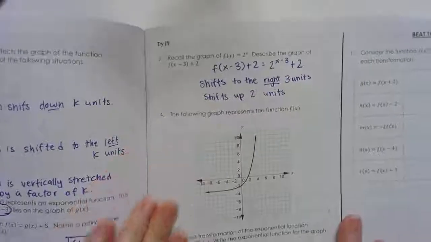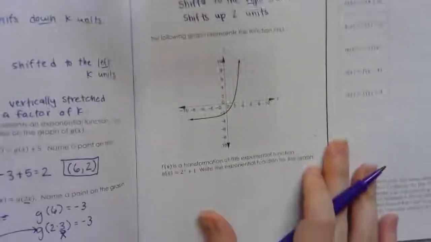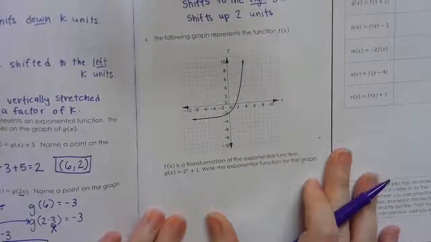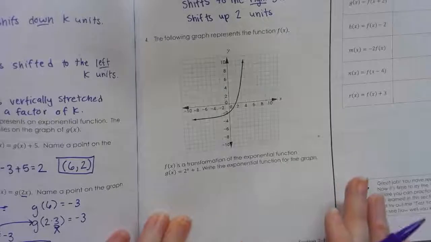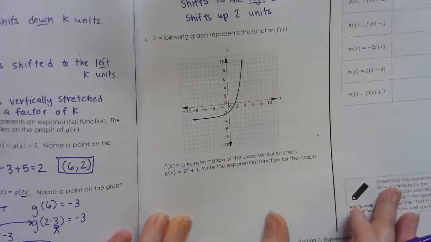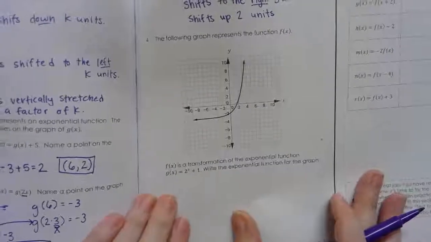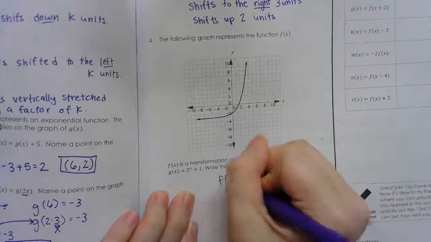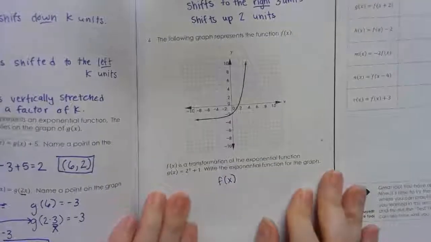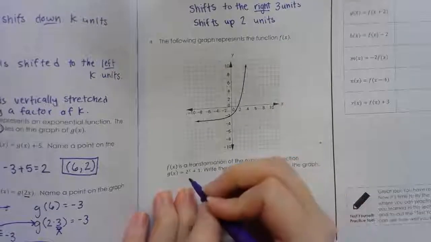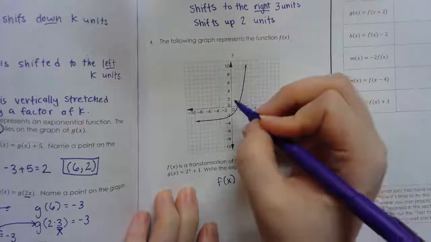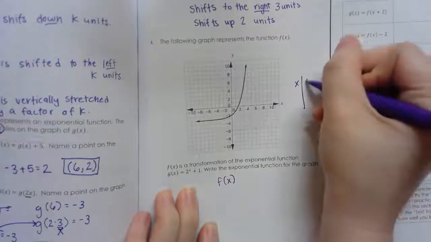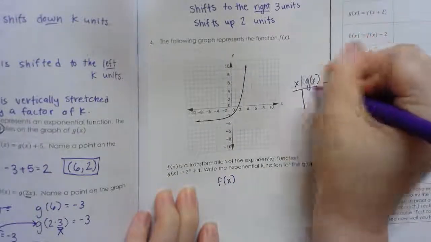Okay. The following graph represents the function f of x. F of x is a transformation of the exponential function g of x equals 2 to the x plus 1. Write an equation from the exponential function for the graph. So 2 to the x plus 1, let's talk about what that would look like. If we were to graph that, I'm going to see x and g of x.